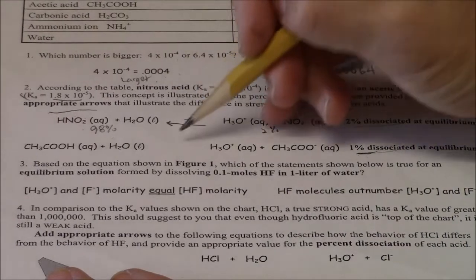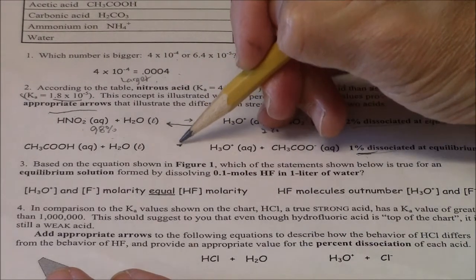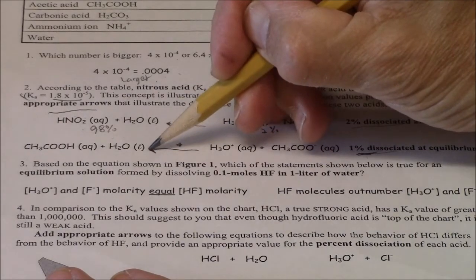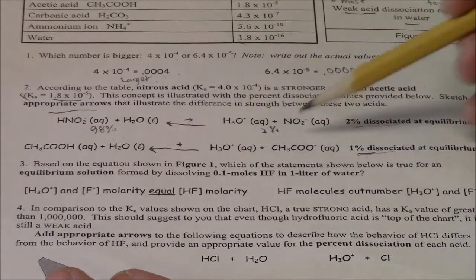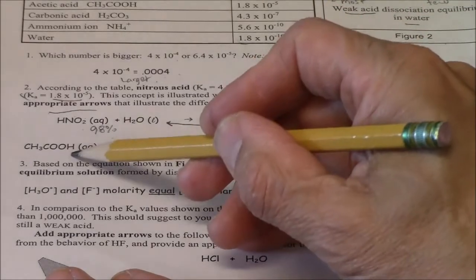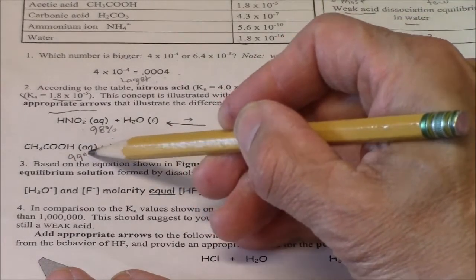To represent this one, I'll draw an even tinier arrow to the right, and a nice big arrow going to the left, trying to represent that there's only 1% here, and 99% here.